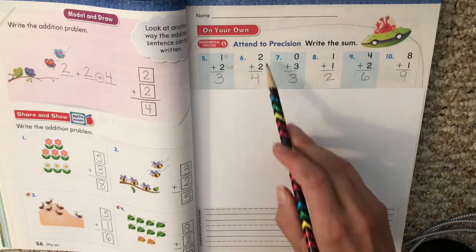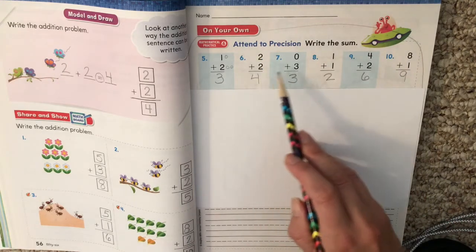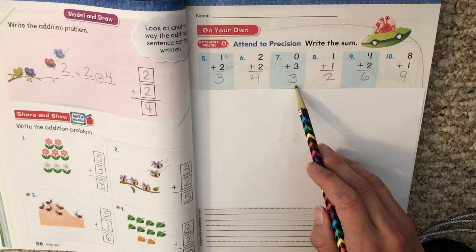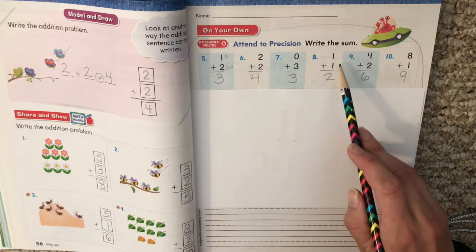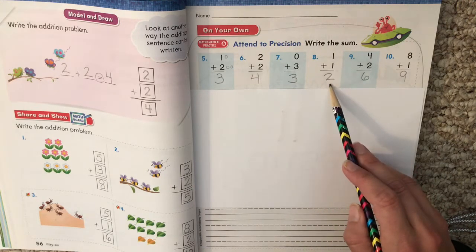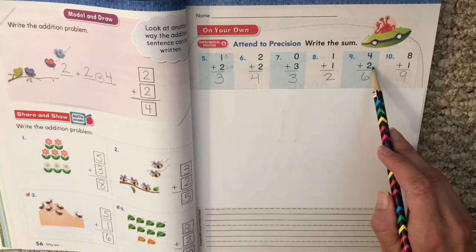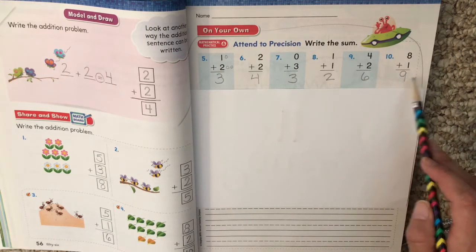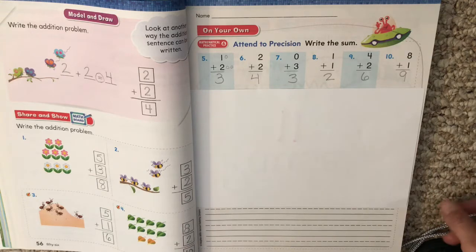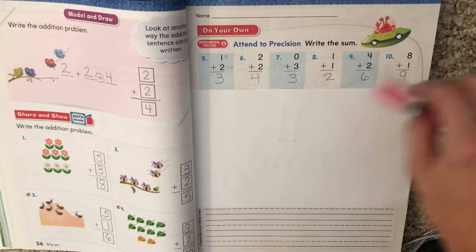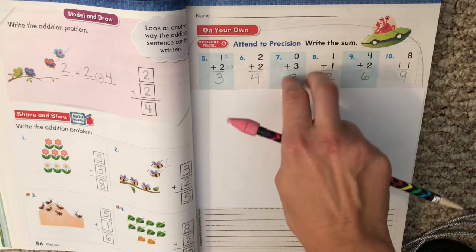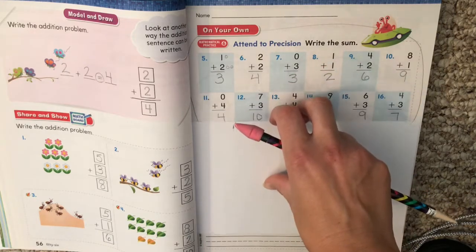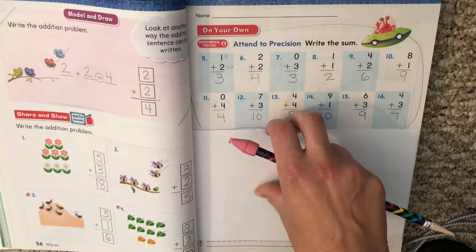Okay, so we had 2 plus 2 is 4, 0 plus 3 is 3, 1 plus 1 is 2, 4 plus 2 is 6, 8 plus 1 is 9. If you made a mistake, just circle your problem, and then you can go back in a minute and fix it. Okay, and here's our last row.